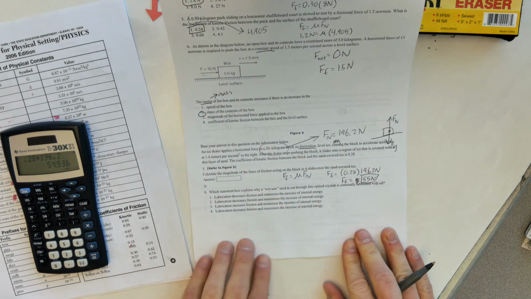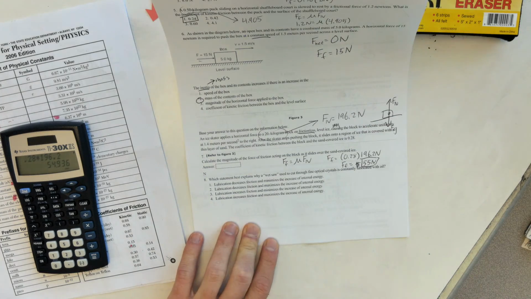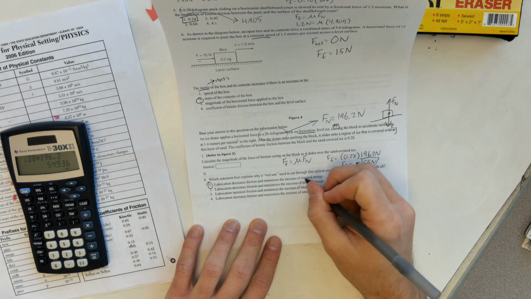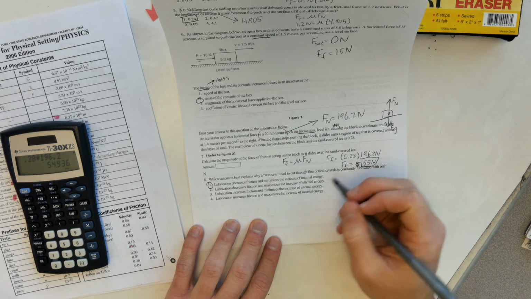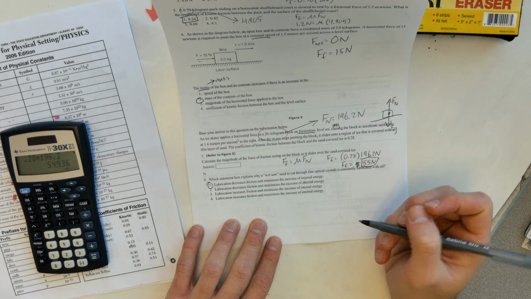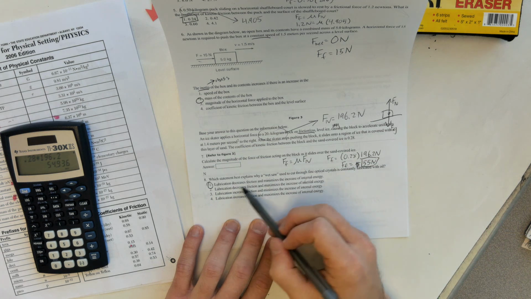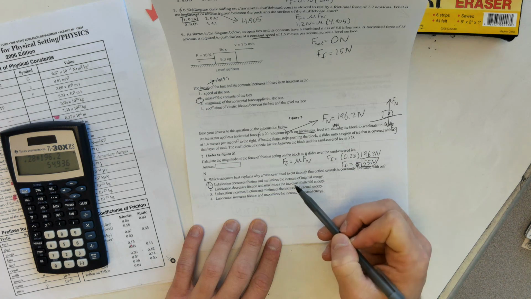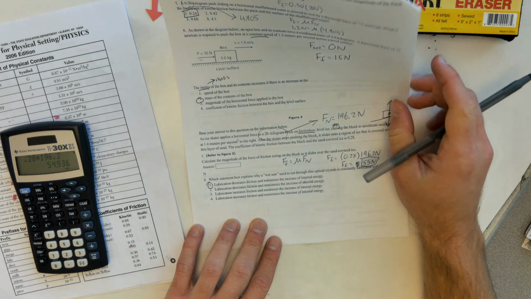All right. Question 8. Which statement best explains why wet sand used to cut through fine optical crystal is constantly lubricated with oil? We want less friction. So it's decreasing the friction. It's choice 1. We didn't mention this stuff yet, so if you said 1 or 2, that's not bad. Internal energy is just another name of friction. So you want to decrease friction, obviously, which minimizes an increase. We want the least amount.